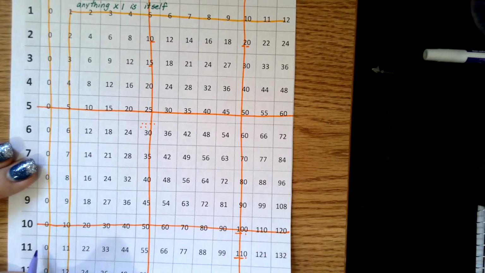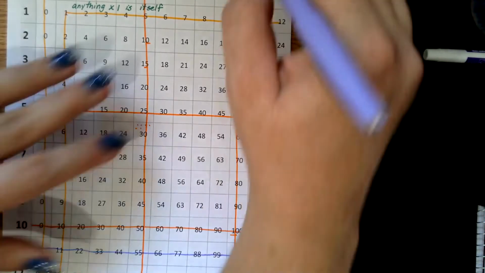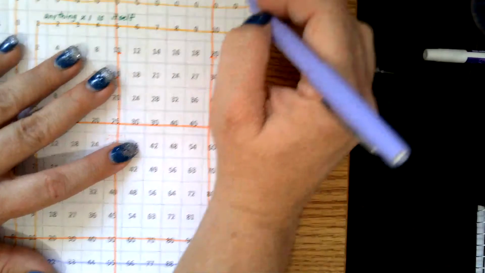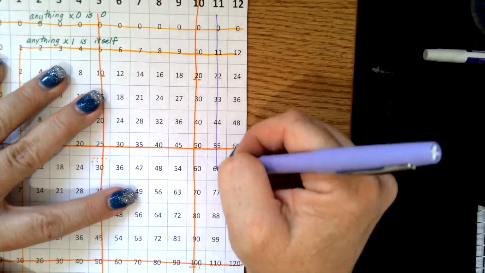But 11 times 0 is 0. 11 times 1 is 11. 22, 33, 44, 55, 66, 77, 99, and 110. Do the same thing here. Coming down, we already know.